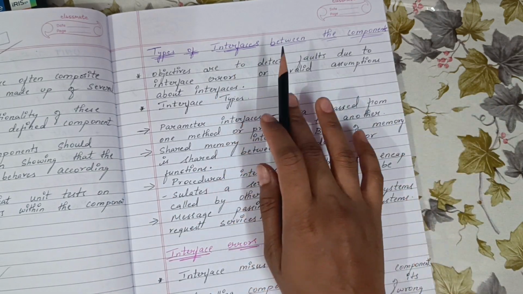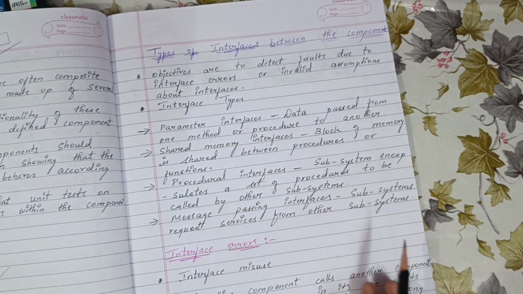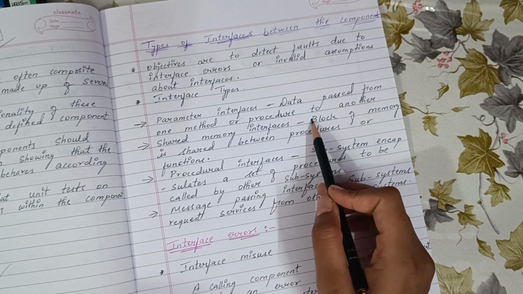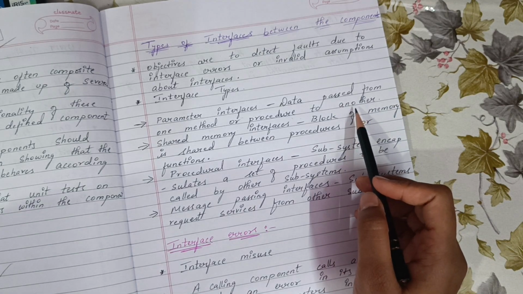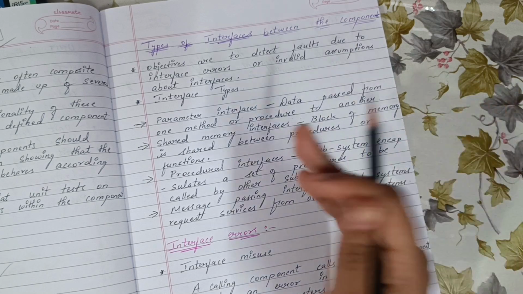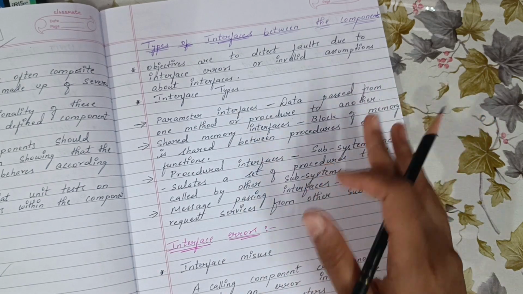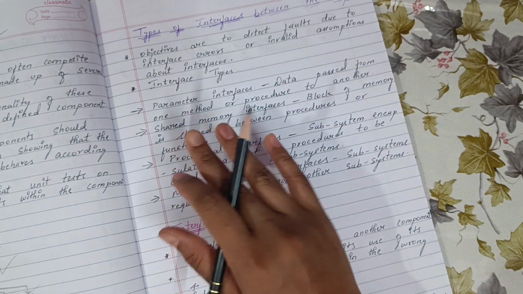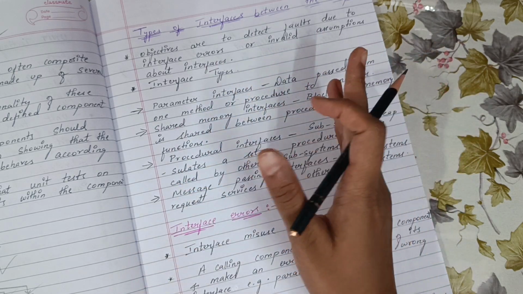Now coming back to the types of interfaces between the components, we have our first one, parameter interfaces. Parameter interfaces are data passed from one method to another, or one procedure to another. You can also see it as parameters passing from one function to another function. If you are implementing the software application with the help of a C program, it is how parameters are passed from one function to another function.